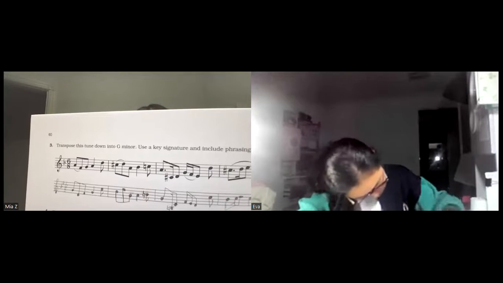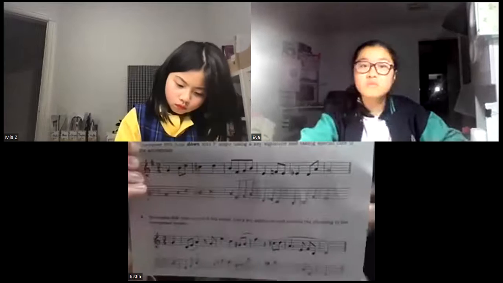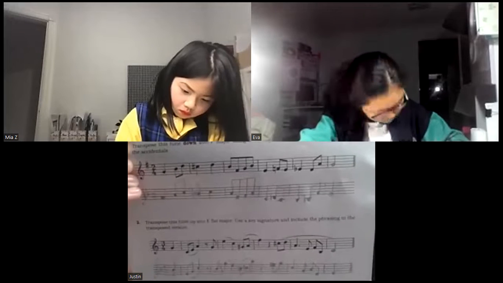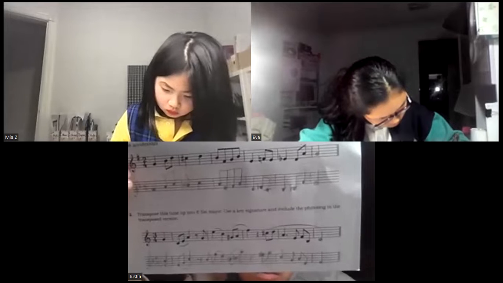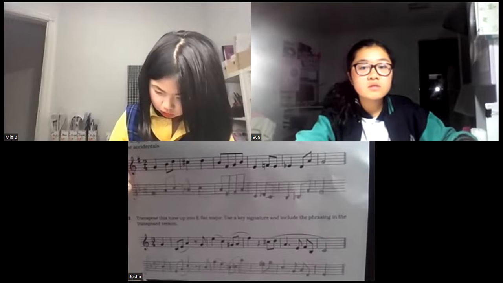The accidental in the second bar. So if there's an accidental in the original melody, there will almost always be an accidental in the transposed melody. So if there's no accidental in the transposed melody, you're doing something wrong. Maybe it's because you think the key signature isn't there or something.